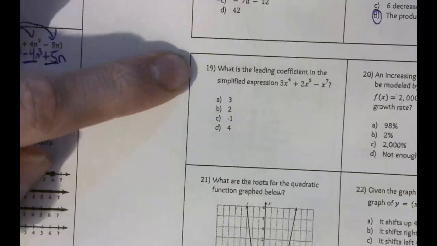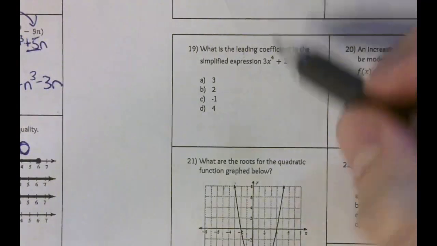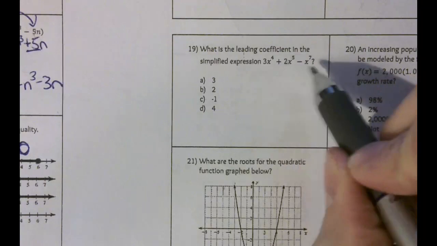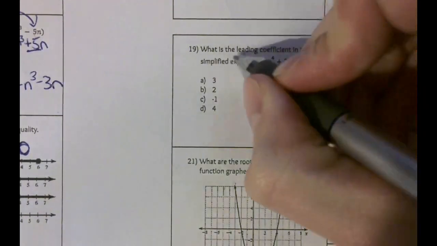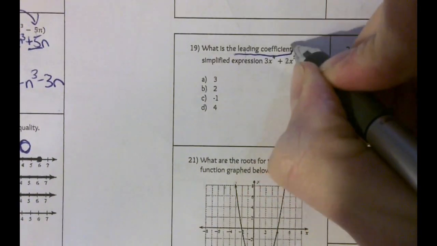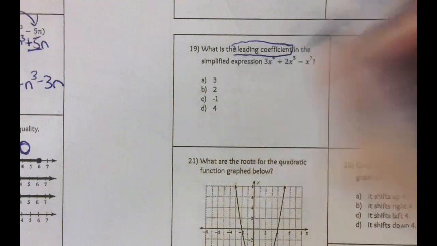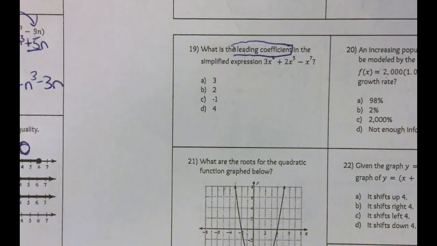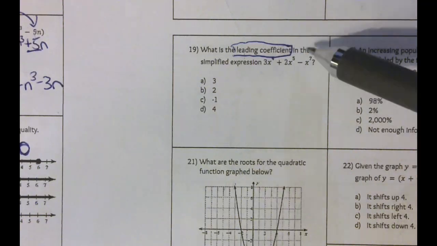Number 19, very, very easy if you know how to do it. But the thing you have to know to do is to put it in standard form. So it's wanting the leading coefficient. Probably the most common miss on this one would be to just look and see that 3 and say that it's 3. And I'm halfway proud of you for that, because that's typically where the leading coefficient should be. But the exponents are in the wrong spots.